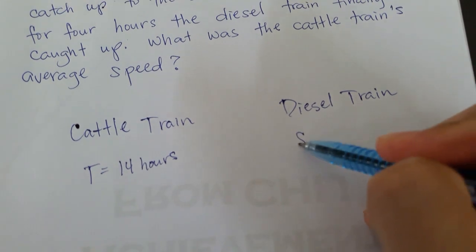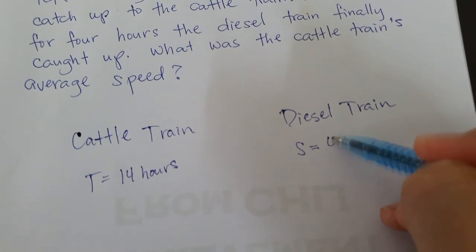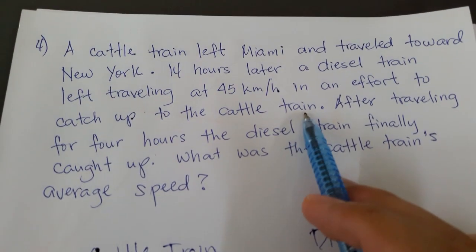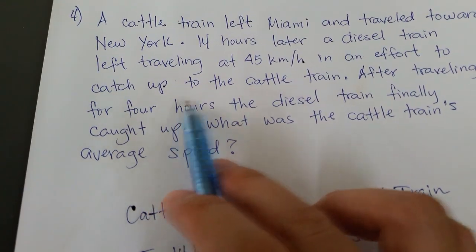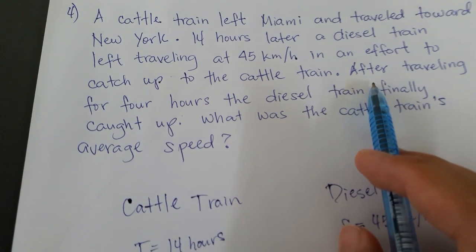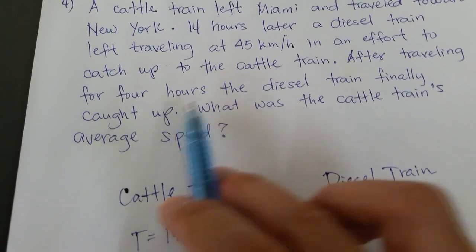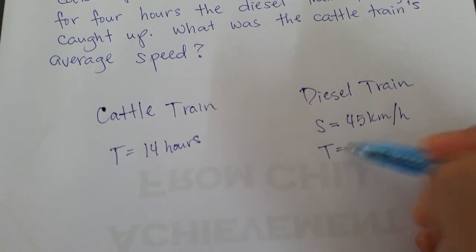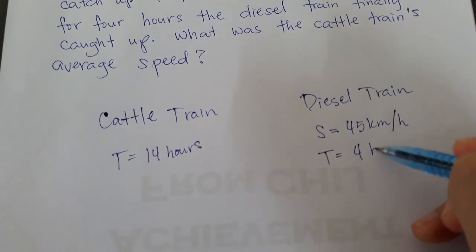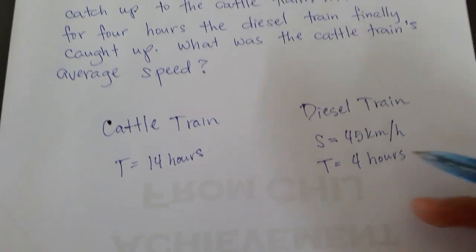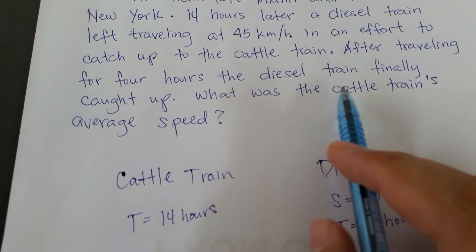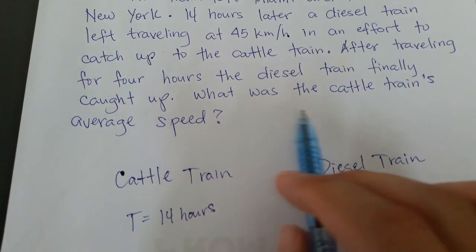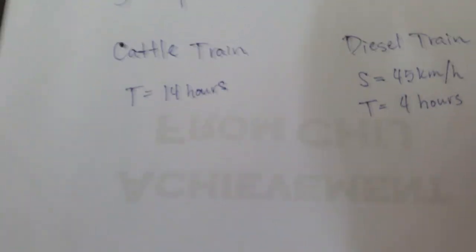So that's the average speed of the diesel train. In an effort to catch up to the cattle train, after traveling for 4 hours. So that's the time for the diesel train. 4 hours traveling. The diesel train finally caught up. What was the cattle train's average speed?